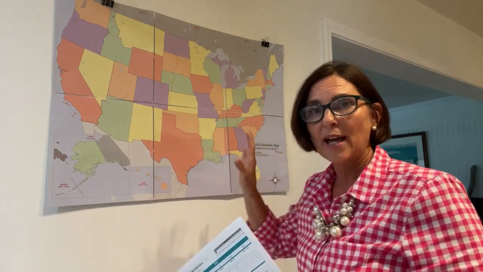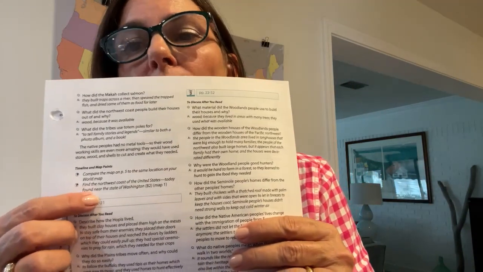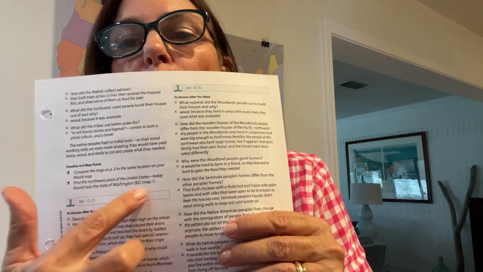You see this long tail looking state? Okay, so that's what's on your book. So let's find it on the map. And so you're just going to point out things that you can easily identify. The second map point says, find the northwest coast of the United States, today found near the state of Washington. And then it says B2 map 1 after that. B2 map 1. What does that mean? That is your answer key.